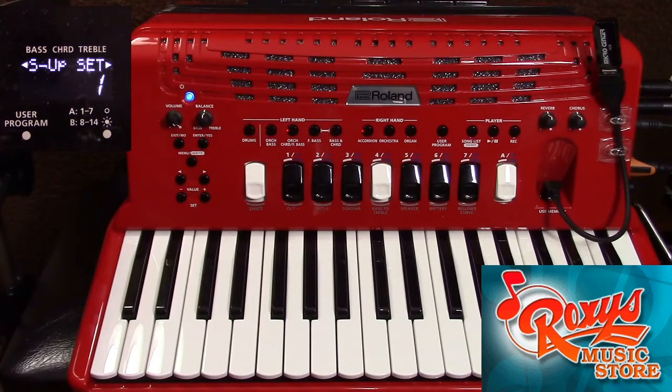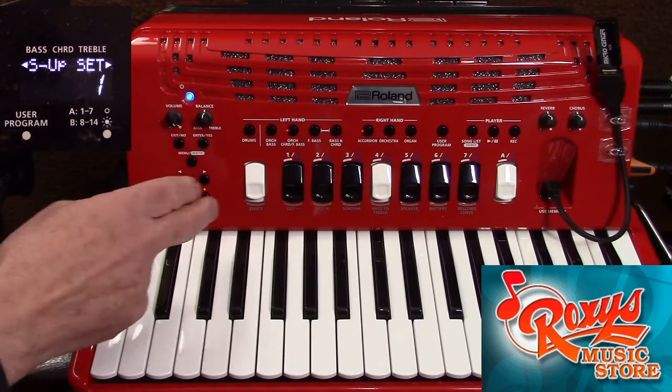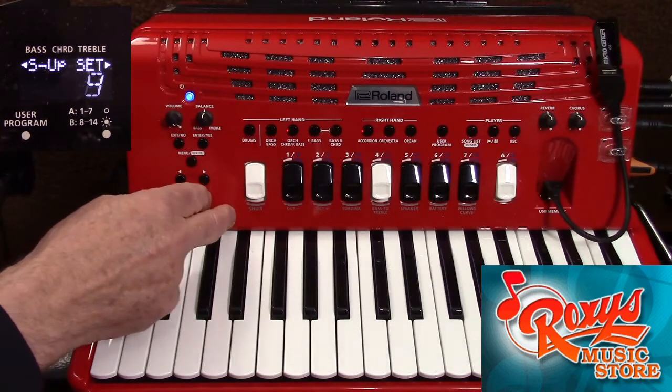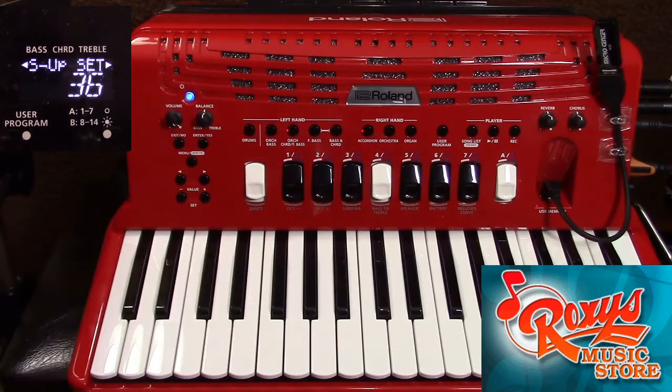I press and hold the plus button until the parameter value reads 36. Of course, for this parameter change to be in effect after I turn the instrument off, I must save, right? But remember, I'm in the system menu, not one of the set menus. Hence, I must do a system save, not a set save. I press and hold the menu button.